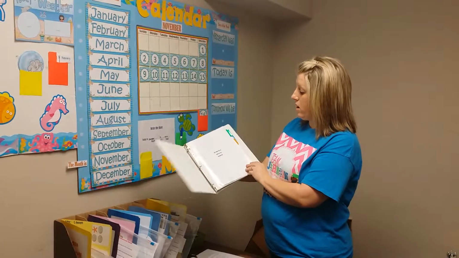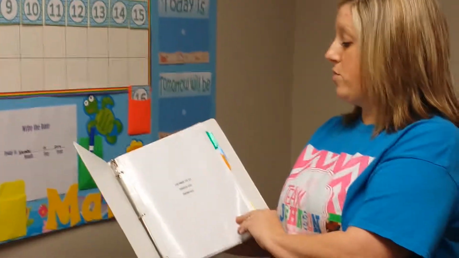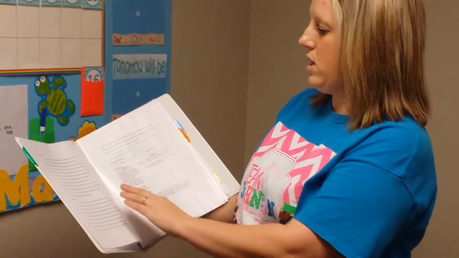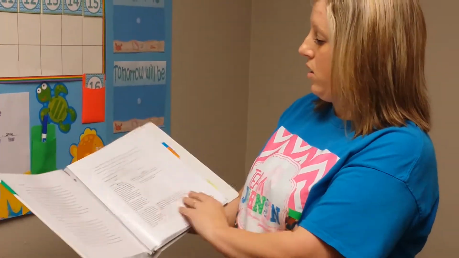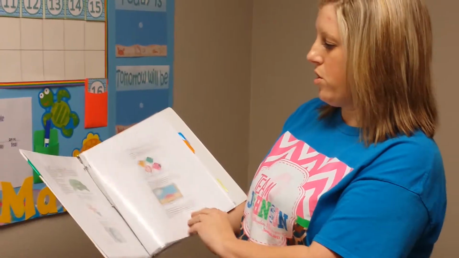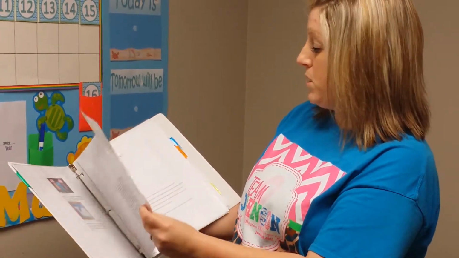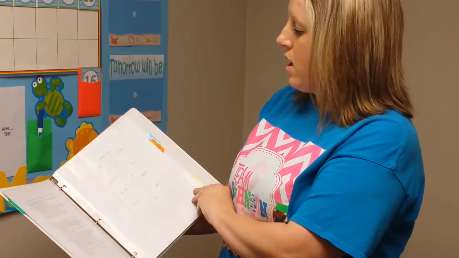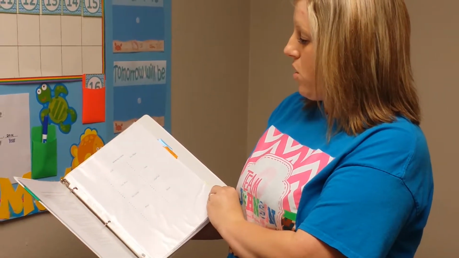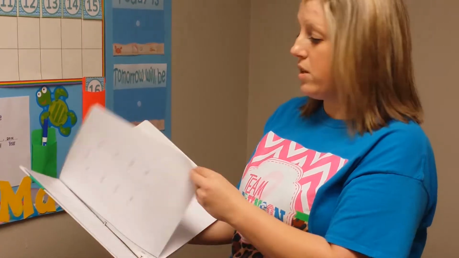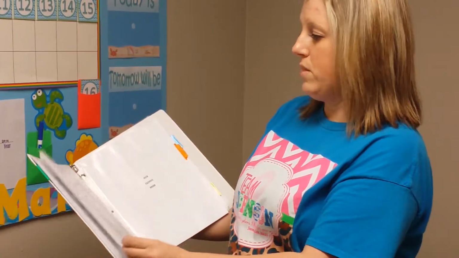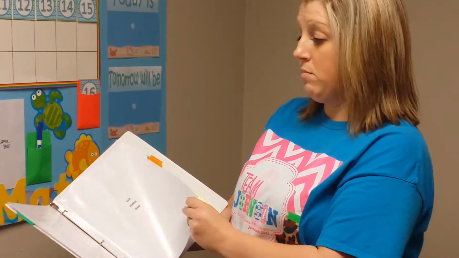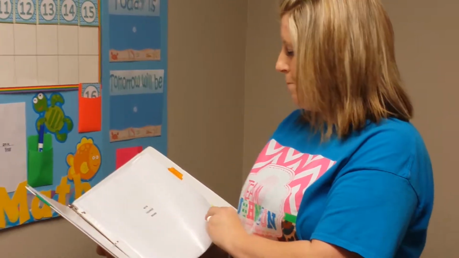To start it out, I have my Life Under the Sea thematic unit description. I just have the description of the unit along with all of the pictures and materials and the tags that were used. And I also have copies of the worksheets that will go along with it in this last folder here. That way I can quickly go to it and make as many copies as I need.